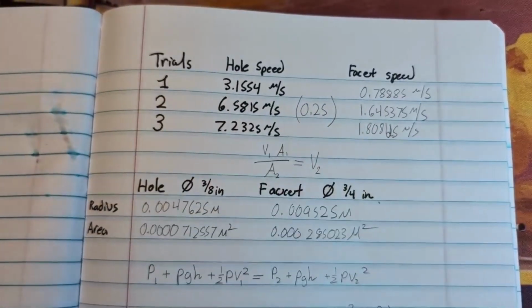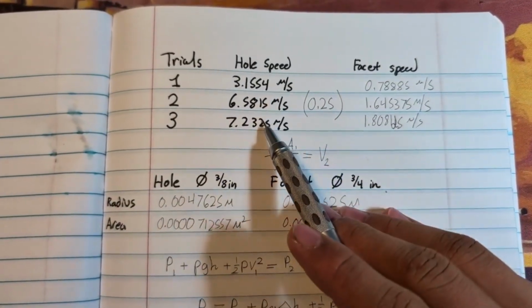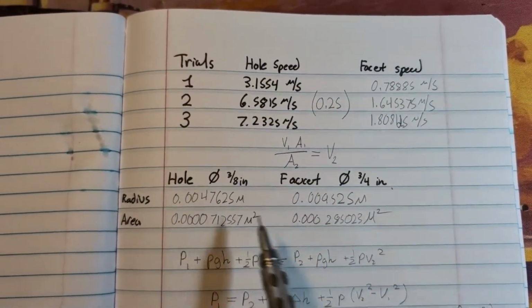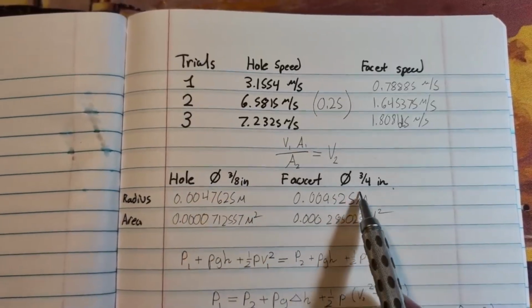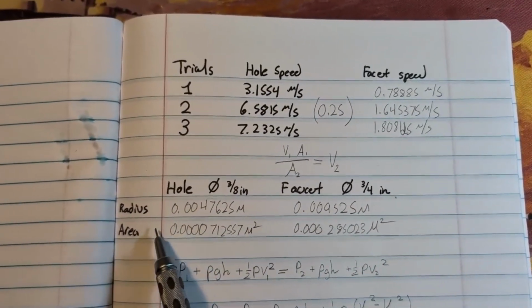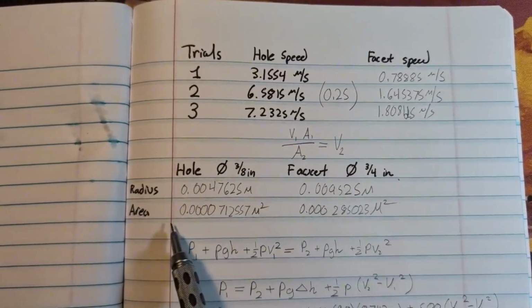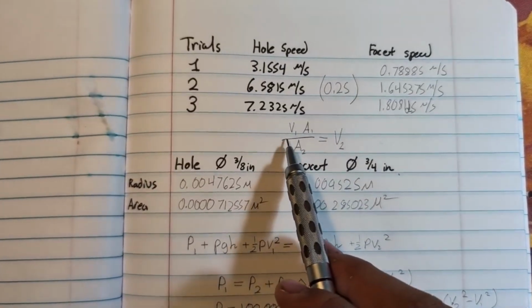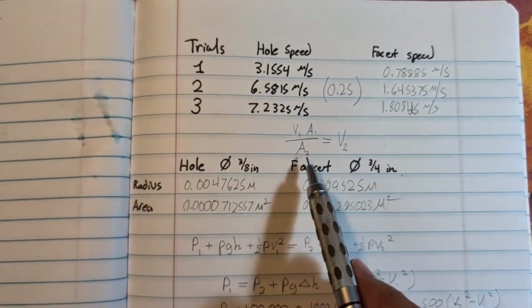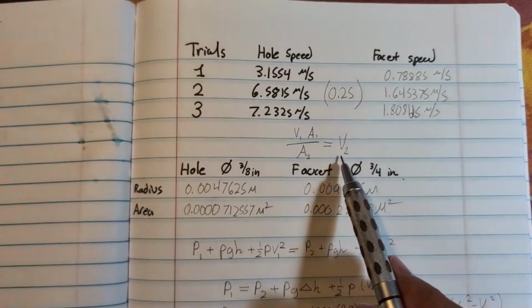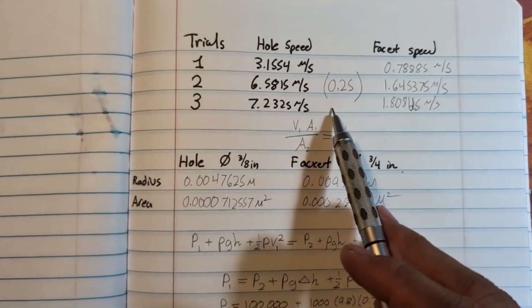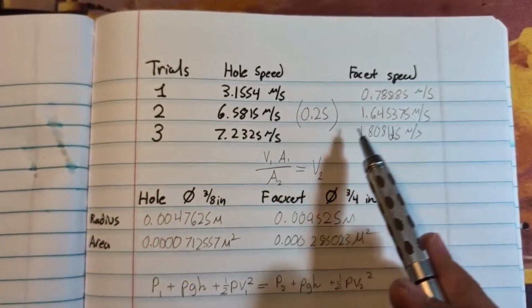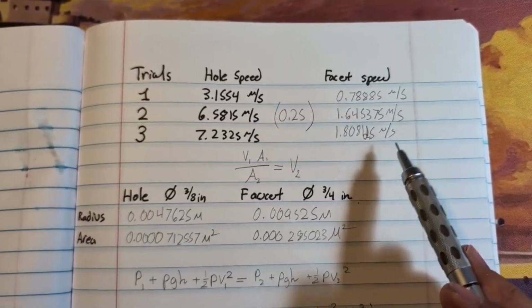Here are the completed calculations. Using the speed of the water ejected from the hole and the areas, we have the diameters of the hole. They're in inches. I converted them to meters. This is the radius of the hole and the faucet, and the area respective of each. Then we can use this equation: the hole's speed times the hole's area, divided by the faucet's area, is equal to the faucet's speed. And this value turns out to be 0.25. So we just divide all the speeds of the water ejecting from the hole by 4, and you'll get the speeds as it exits the faucet.